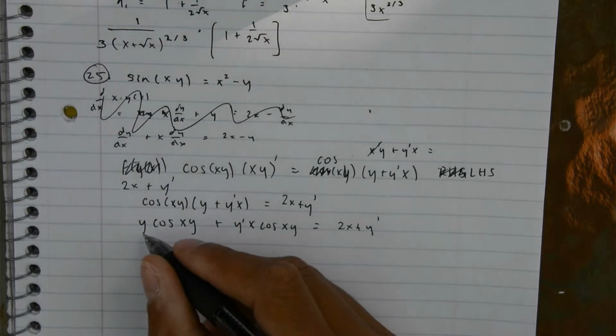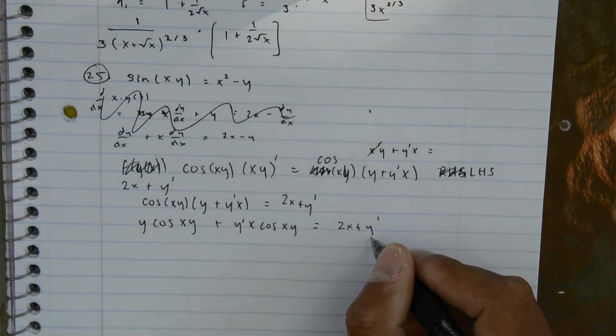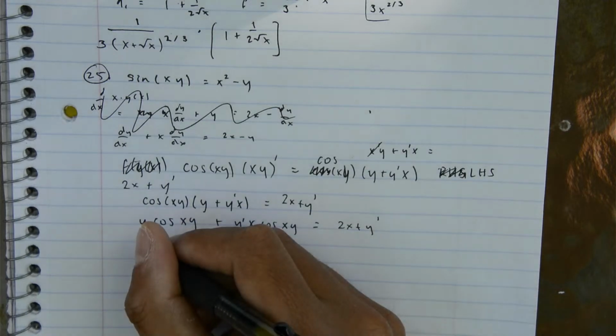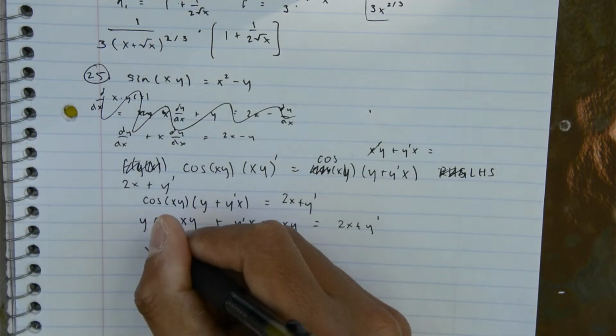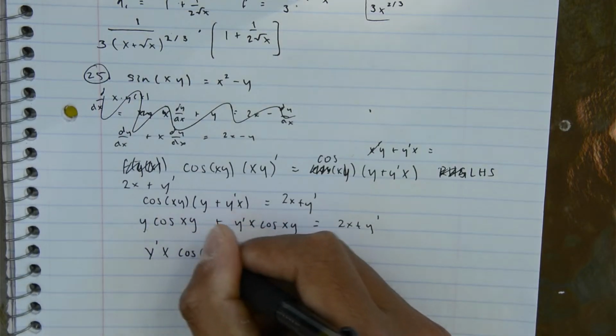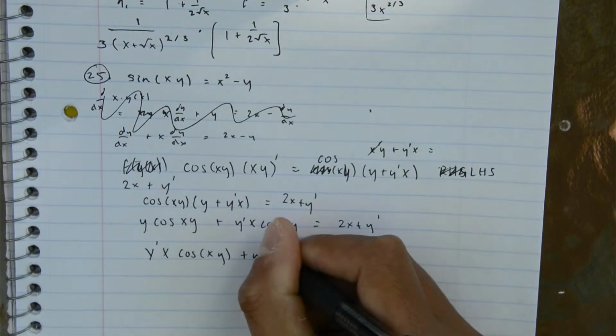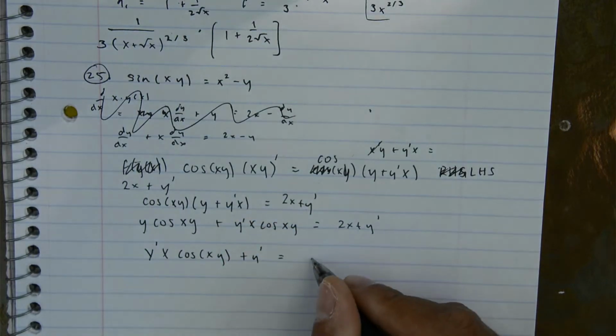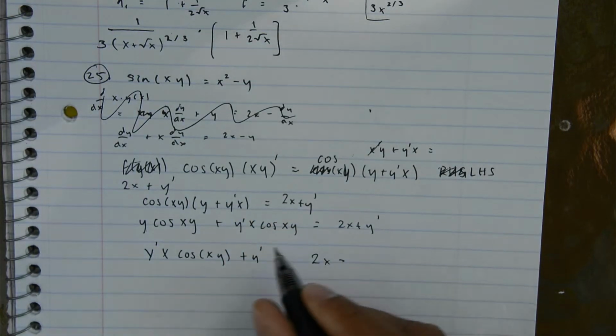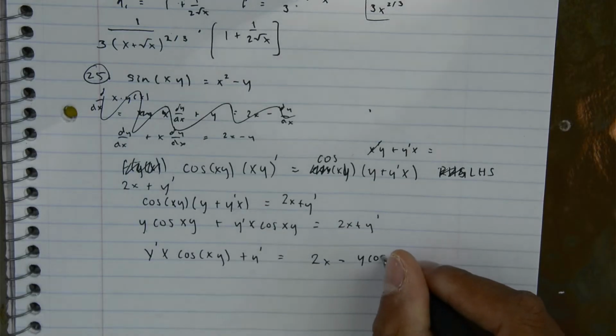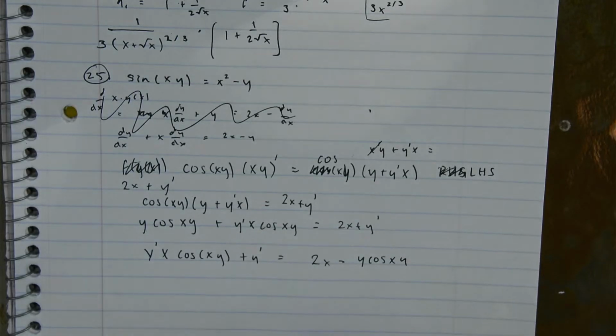Okay, so we're going to move this term over, and we're going to move this term over. So we're going to get y prime x cos xy plus y prime is equal to 2x minus y cos xy. Okay, so then we can factor out y prime from this, right?